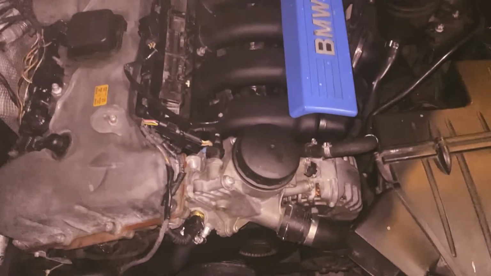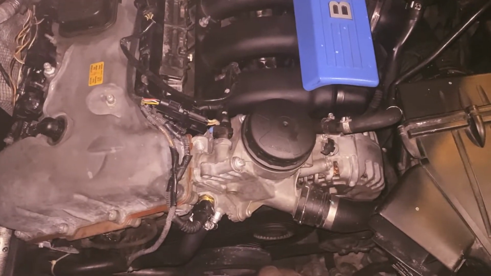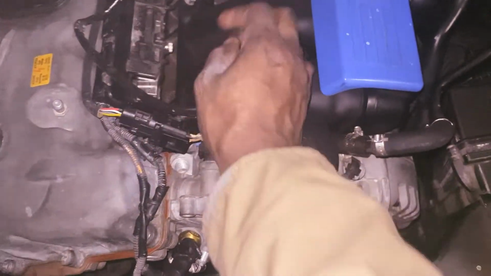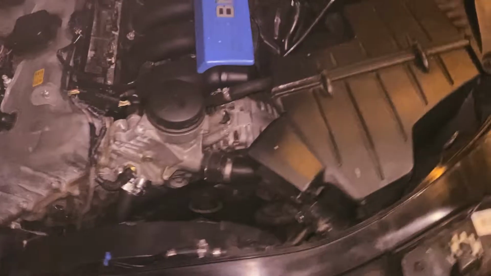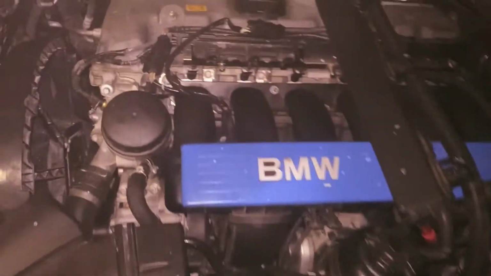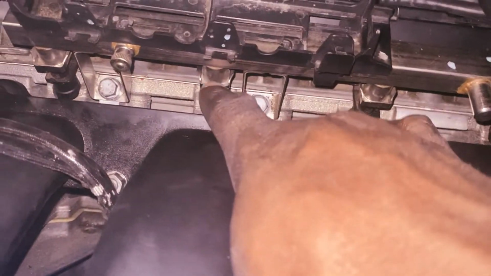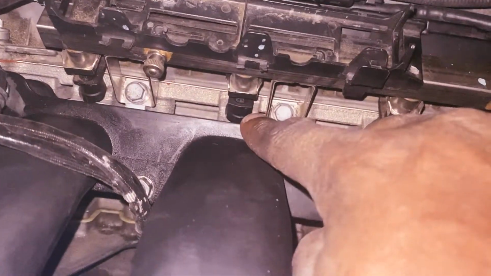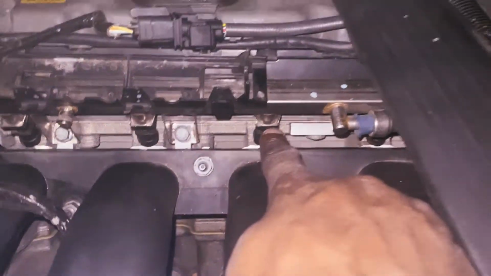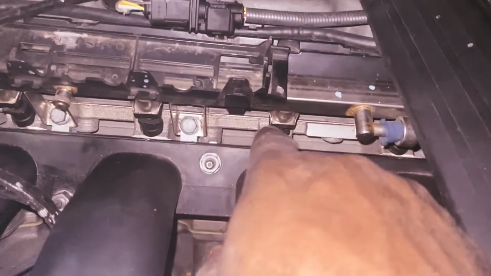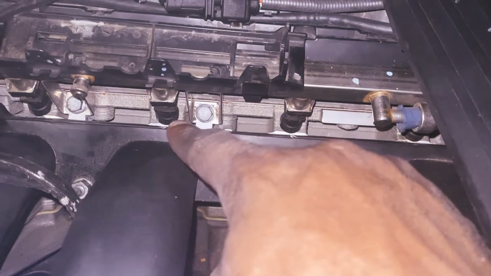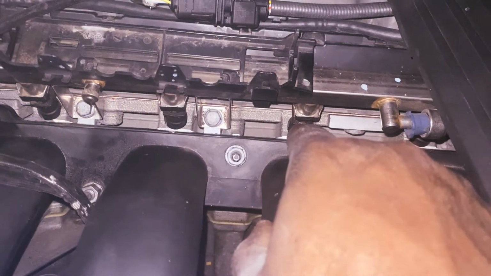The other thing that can cause this code is stuck injectors. The injectors are right here. Let me turn around. The injectors are right here. You have 1, 2, 3, just like you have the 3 spark plugs and the 3 ignition coils. Each one of these responds to each cylinder.